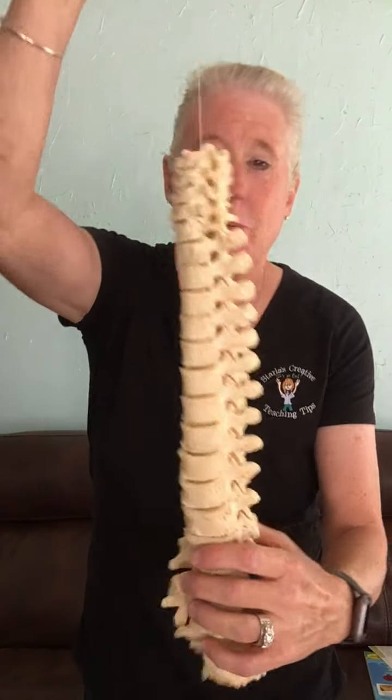Part 1 we did the head, and Part 2 we did the arm. Now we're going to do the backbone. That's right, here we go.